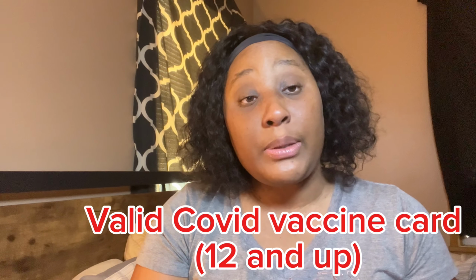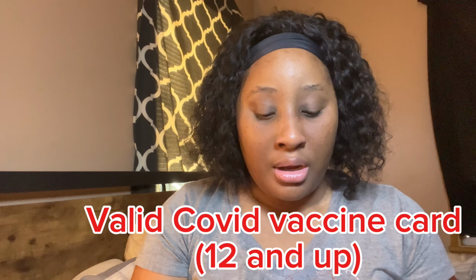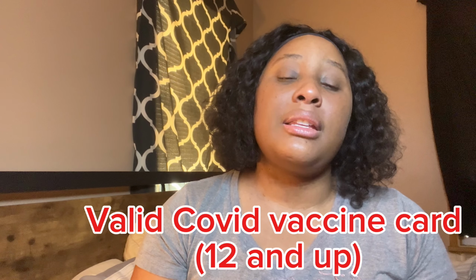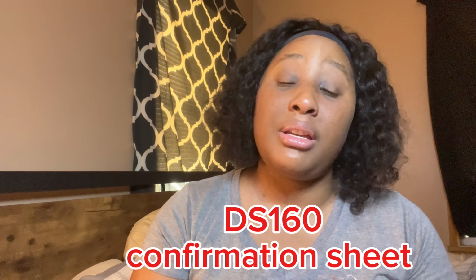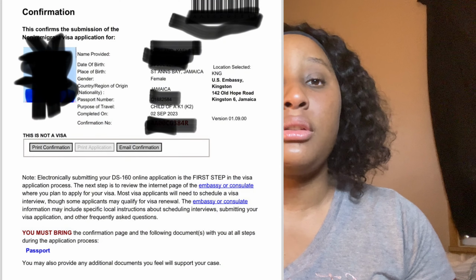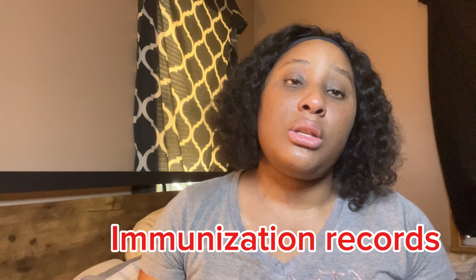Another thing is the DS-160 barcode sheet. So that's the printout from the DS-160 form that you have completed and submitted. That's the thing that you get in the email where you have to print it out. Make sure it has the barcode at the top, and that should have the biographic information for your K2s, right? Another thing is immunization records. You're going to need those for the medical so that they know which vaccines your K2 has already taken, what they do need.